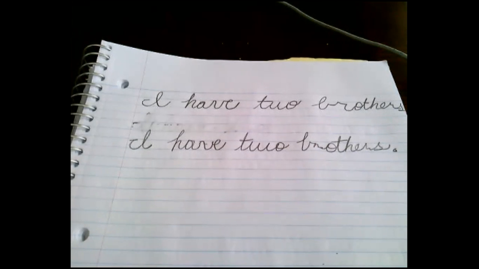This is my handwriting. I try to do my best. I haven't written in cursive in a while. So it says, I have two brothers, I have two brothers. I did not want to lie because I do not have any sisters, so I kept writing, I have two brothers.